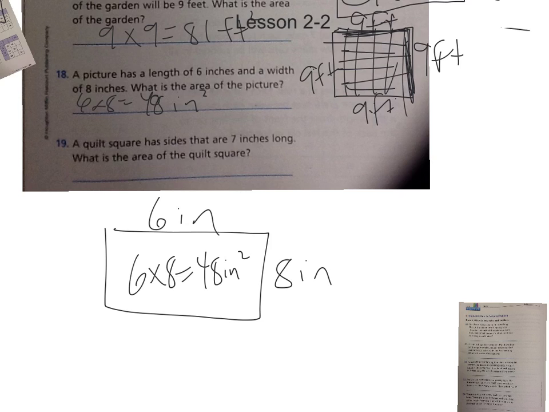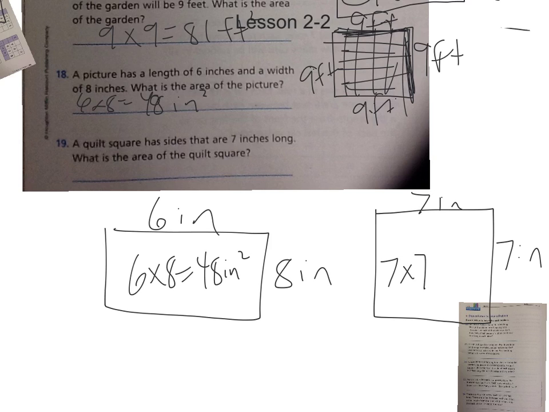And number 19, a quilt square has sides that are 7 inches long. What is the area of the square? Okay, remember a square means every side equals the same. So it's a 7 inch by 7 inch, and you multiply them to get 49 inches squared. And the squares are inside. You'll know that from the activity we're going to do in small group. You'll start to understand the squares a little bit more. So the answer is 7 times 7 equals 49 square inches.